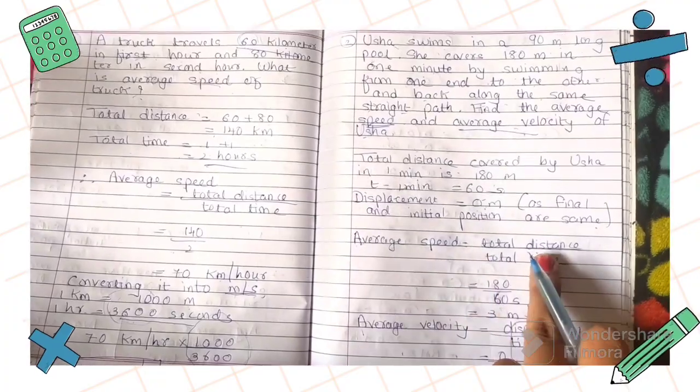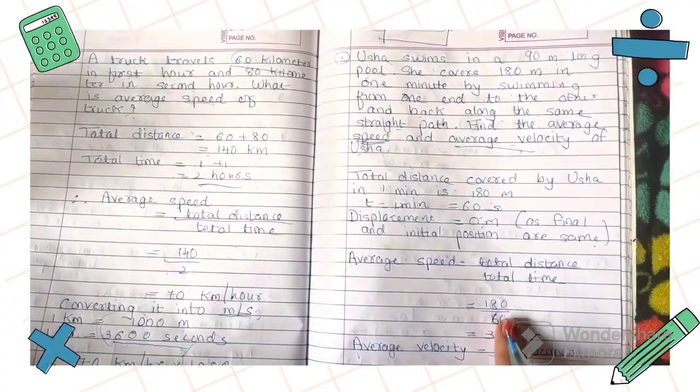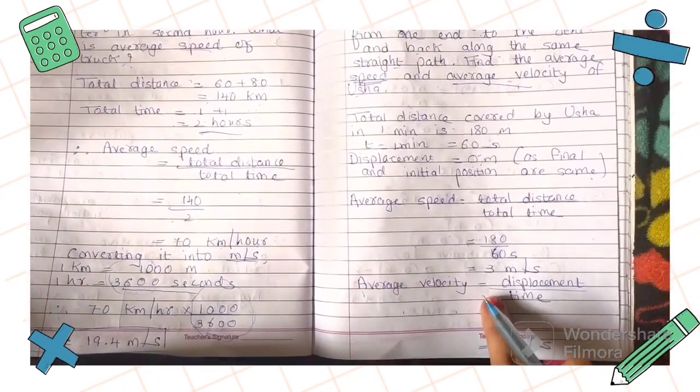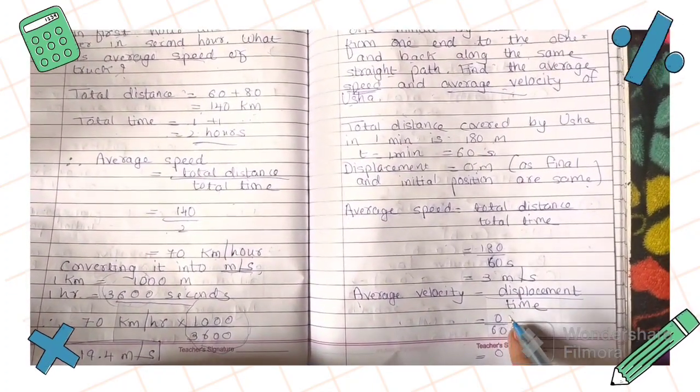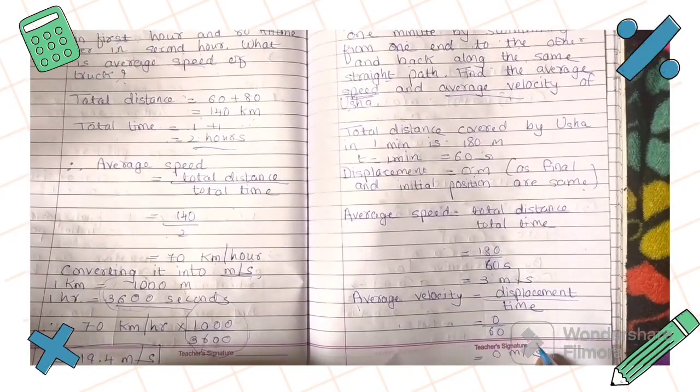Average speed is equal to total distance upon total time, 180 upon 60, that is equal to 3 meter per second. And your average velocity is displacement upon time, that is 0 upon 60, and 0 divided by anything will be equal to 0 meter per second.